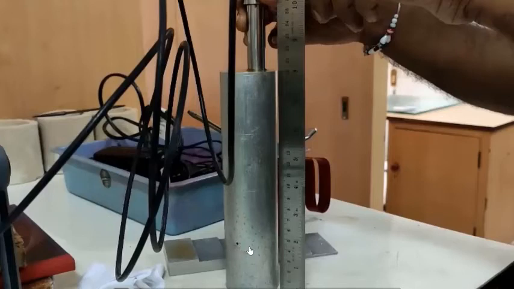You have more than one hole at equal distances. Here you can see this is at 50 mm from the bottom, and here again you can see one more line.